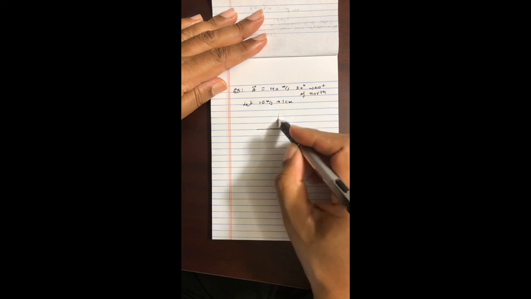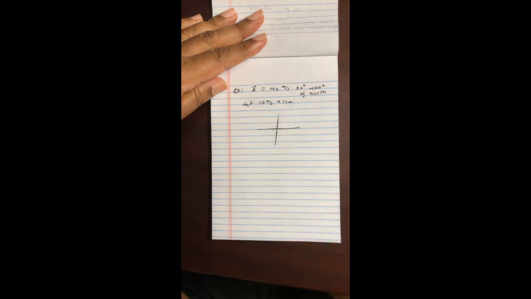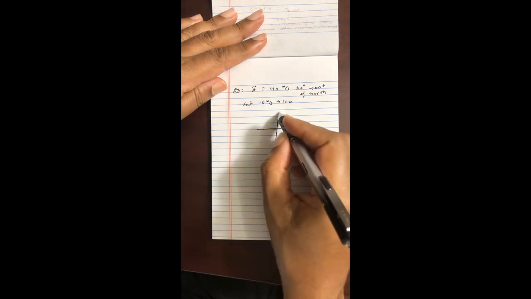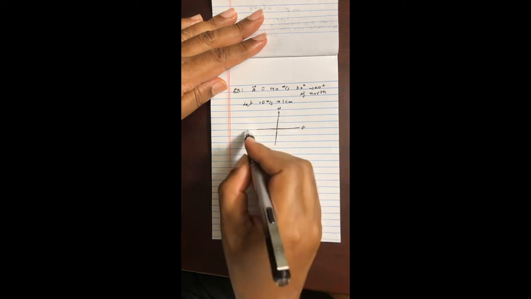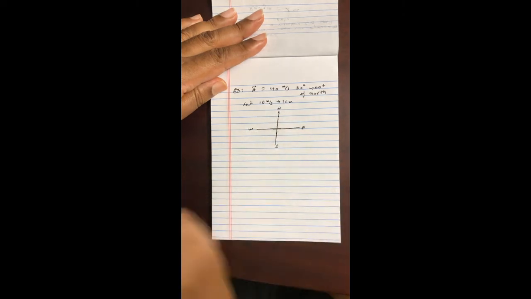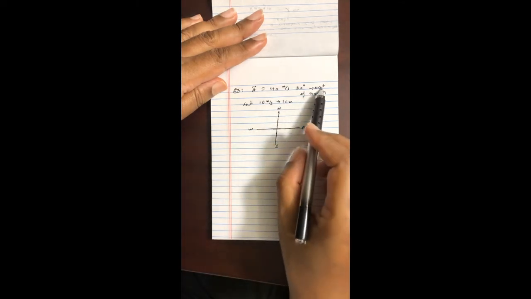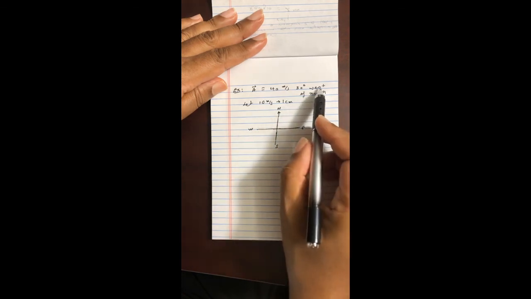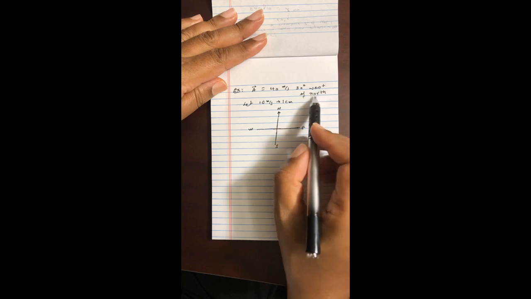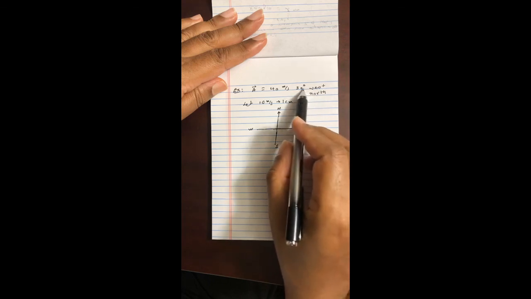Now let's look at the direction. The direction is 30 degrees west of north. In the coordinate plane, this one is east, this is north, this is west, this is south. 30 degrees west of north means you start from north and then you go 30 degrees west. The reference line is the north, and then you go 30 degrees west.